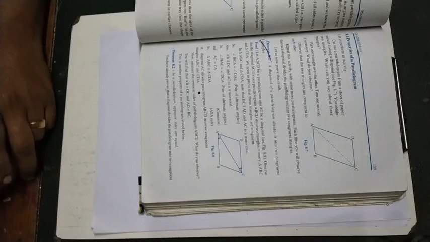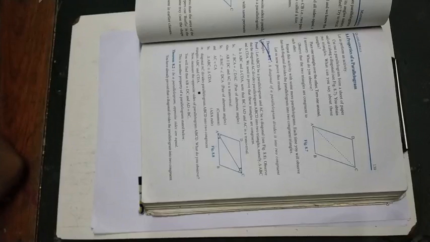Rhombus, it's not. So a kite is not a parallelogram, and a parallelogram is a trapezium. Why is a parallelogram a trapezium? What is a trapezium? A trapezium, one pair of sides should be parallel. In parallelogram, two pairs are parallel and equal. So parallelogram is a trapezium, but trapezium is not a parallelogram.